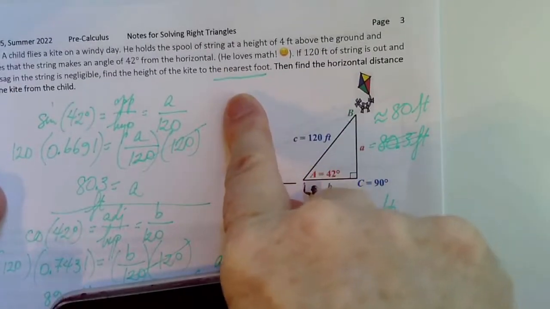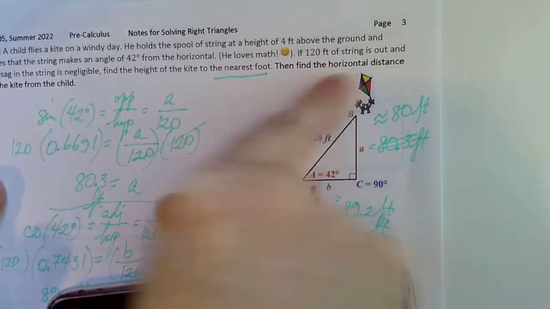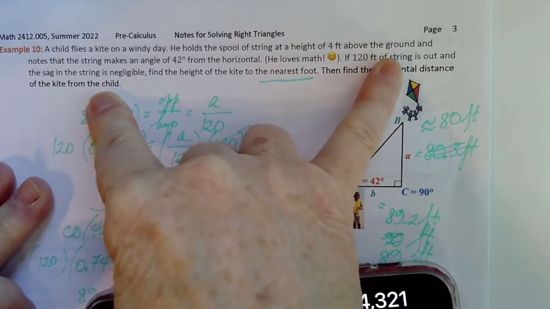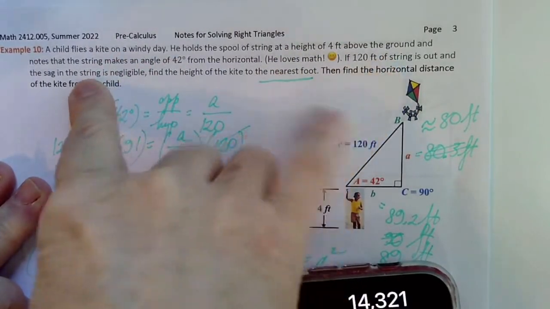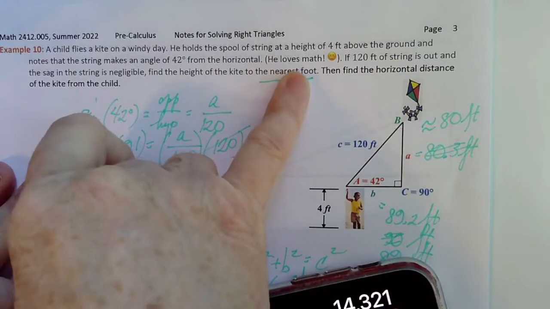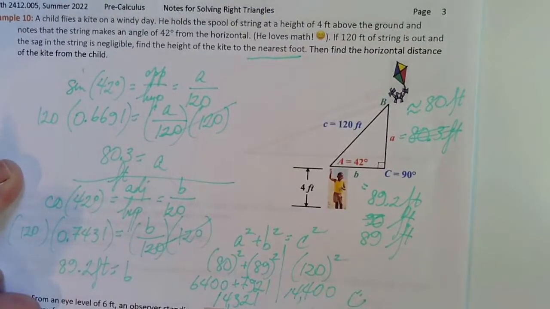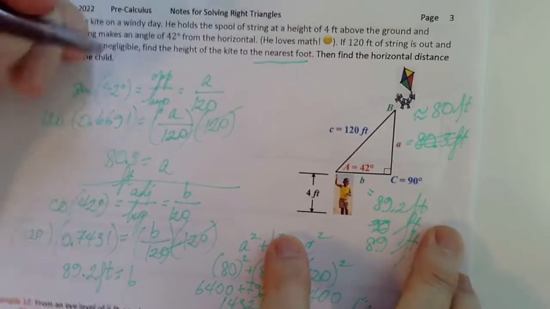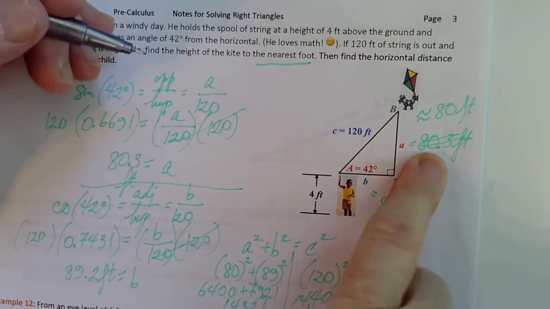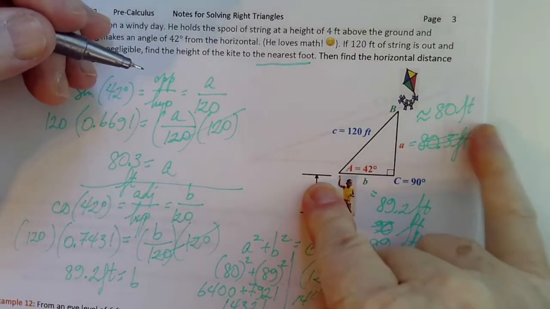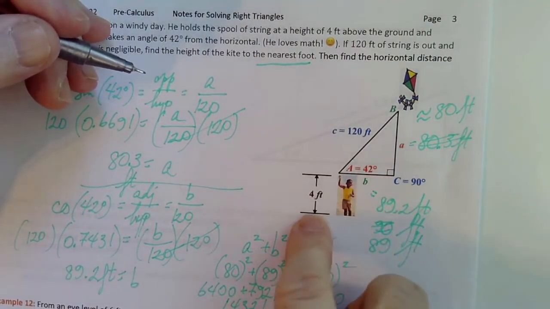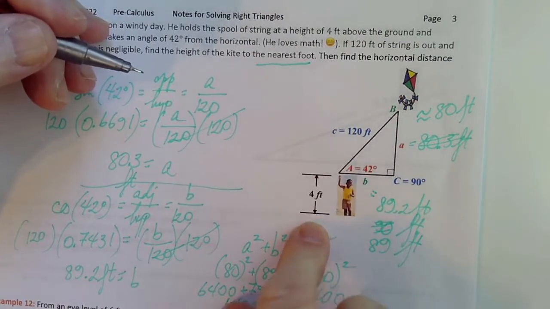So, they originally asked the height of the kite to the nearest foot. So we know that the kite is 80 feet above the child, and the child is 4 feet, or the child's hand is 4 feet above the ground.